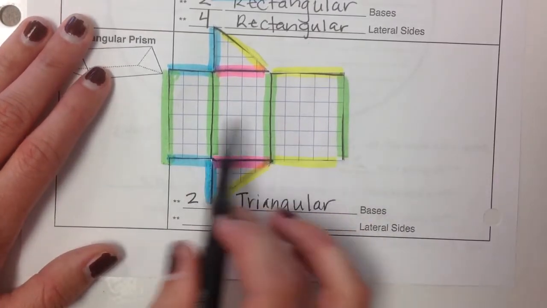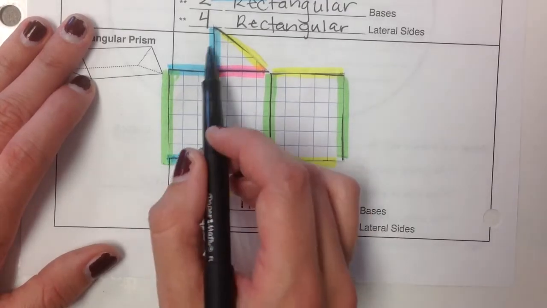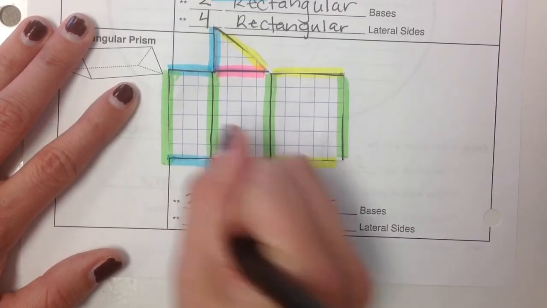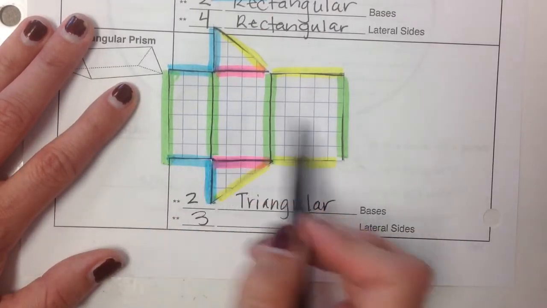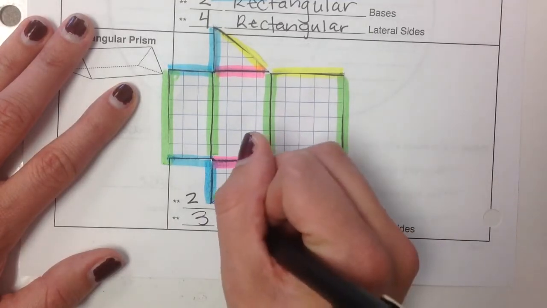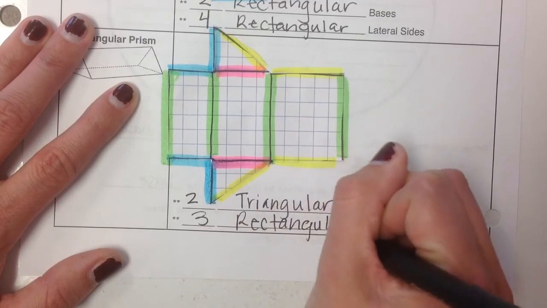And then the lateral sides, the sides going across, this time we don't have 4, we have 3, because triangles have 3 sides. So there's going to be 3 lateral sides, but those sides are still rectangular because all lateral sides of prisms are rectangular. So it has 3 rectangular lateral sides.